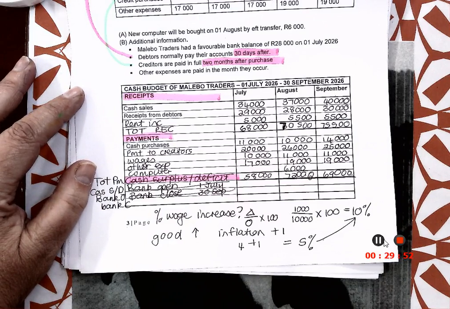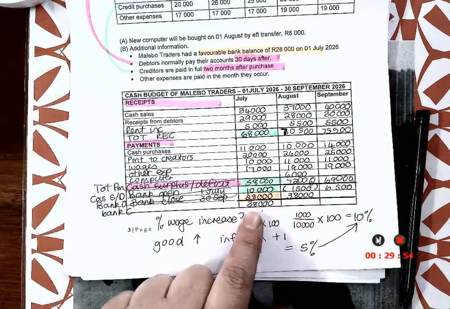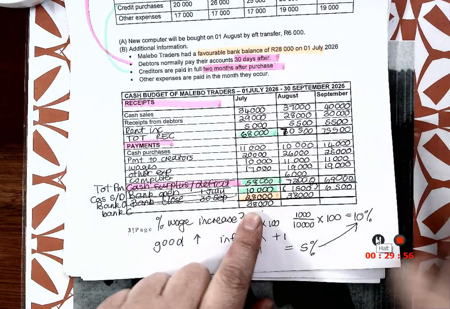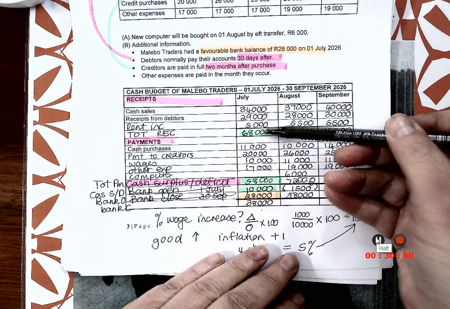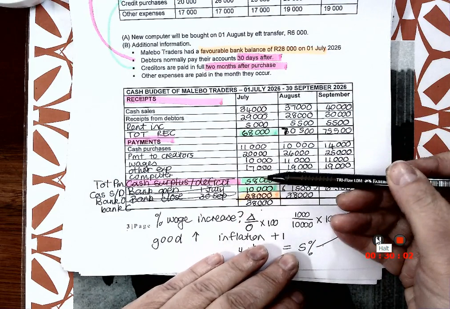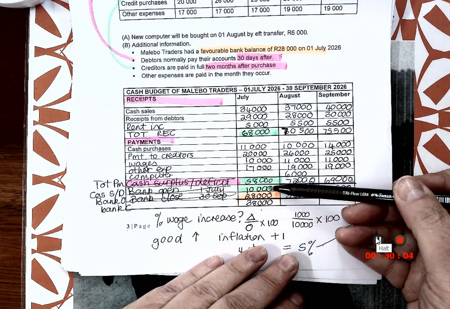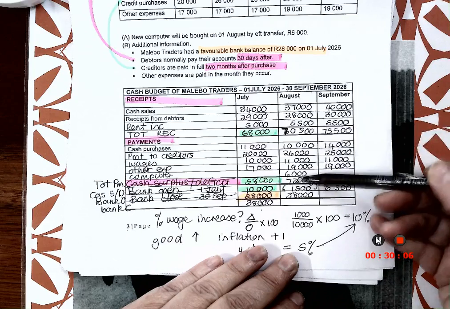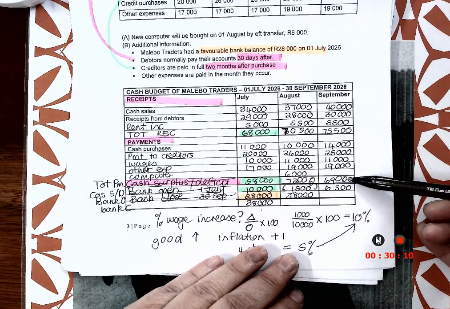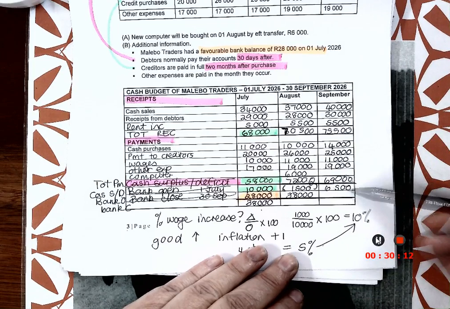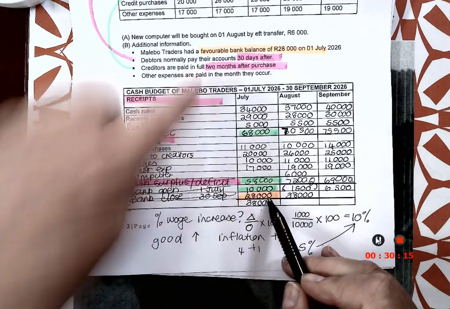Okay, so let's just quickly go through. I took my receipt less my payment, I get my surplus. Receipt less payment gives me a deficit. Receipt less payment gives me a surplus. I put the opening balance of my bank, which is favorable, so it's a plus.